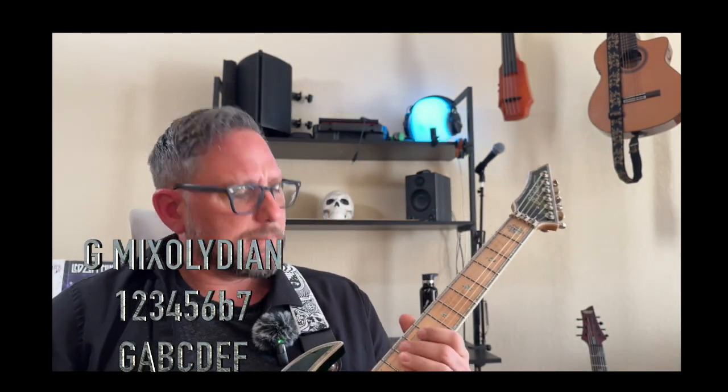The fifth mode is called the Mixolydian mode. In this case, it's in G, and it is a major mode. It has a major third. It does have a flatted seventh, which gives it a darker tone. So you can call it 1, 2, 3, 4, 5, 6, flat 7. And it's used in a lot of blues and rock and roll, and it sounds really nice actually with that flat 7. So this is what it's going to sound like when we solo over it. 1, 2, 3.